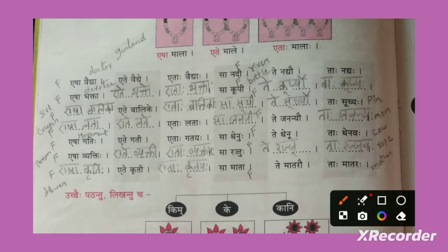Moving to the next example, they have already given this example, you need not fill anything here. Gatihi, Gati, Gatayaha. And the next example, they have given the singular form. Vyaktihi they have given. You need to fill the dual form and plural form. Vyakti, Vyaktayaha.